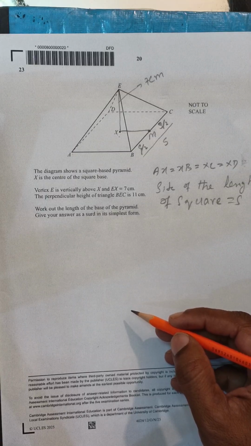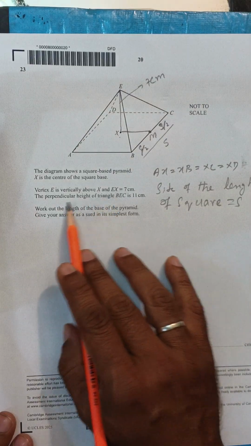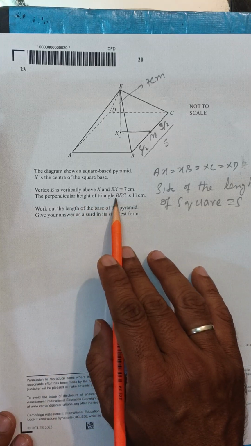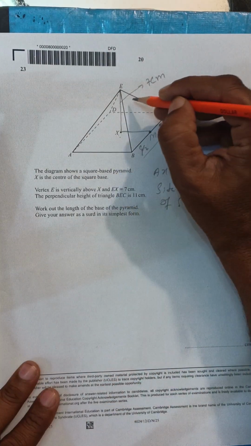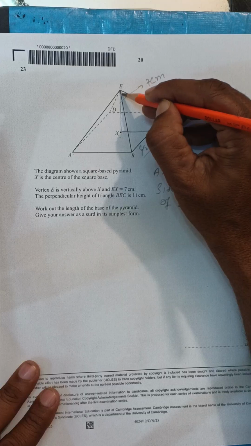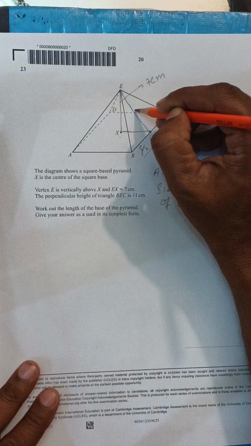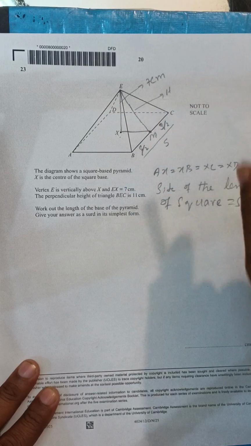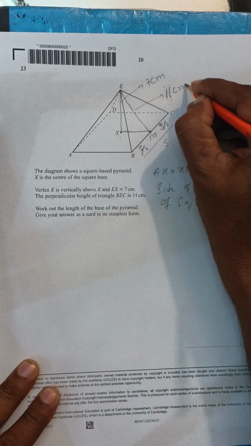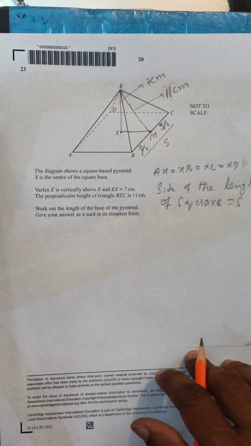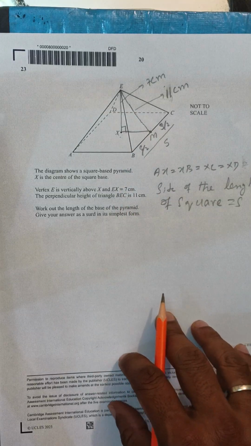He's saying the perpendicular length of the triangle BEC is 11 centimeter. So now look at this triangle, it is a right angle triangle.